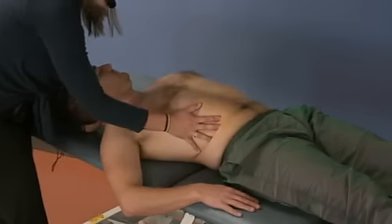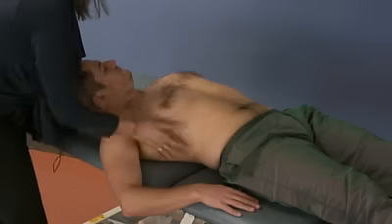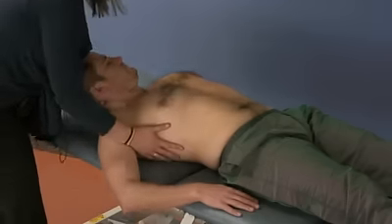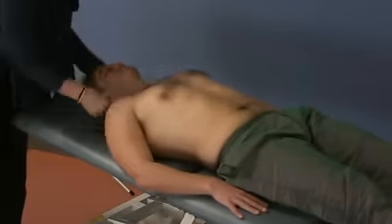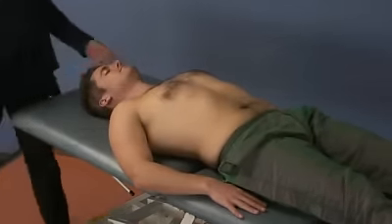Continue following the feather edge by side bending and flexing the head and neck and torso. Then bring your patient back into neutral and, of course, reassess. That is inhaled ribs.